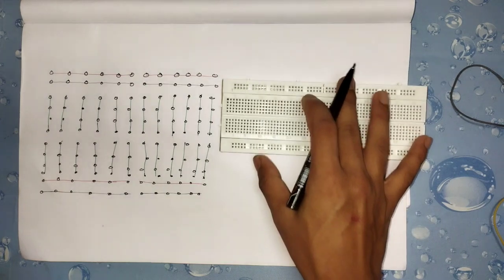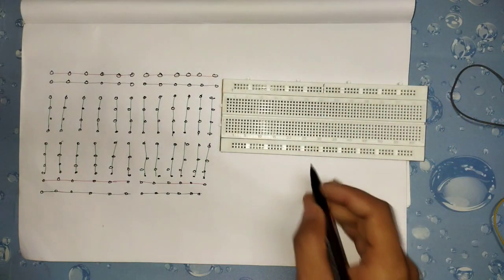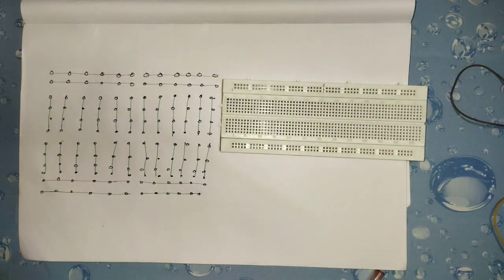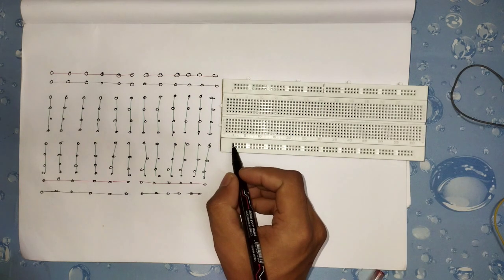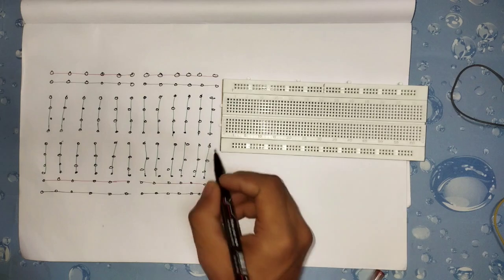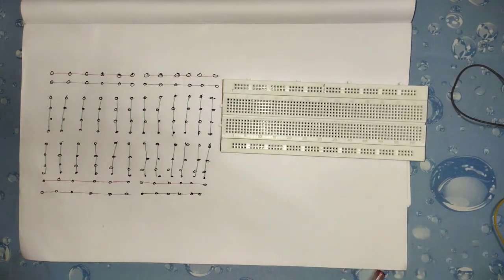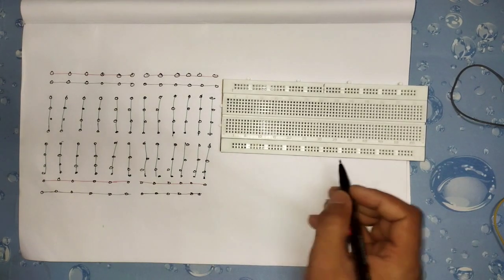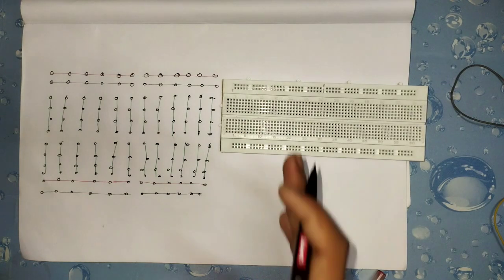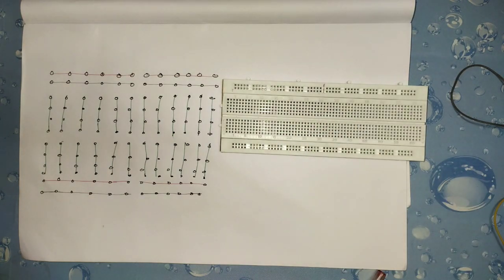And the connection in the lower portion of the segment is also the same. If you give a signal to this hole, you are getting this up to this hole. You give a signal to this hole, you are getting the same signal up to every hole in this line. Same for the right segment also. So we have seen how the holes of a breadboard are connected internally.